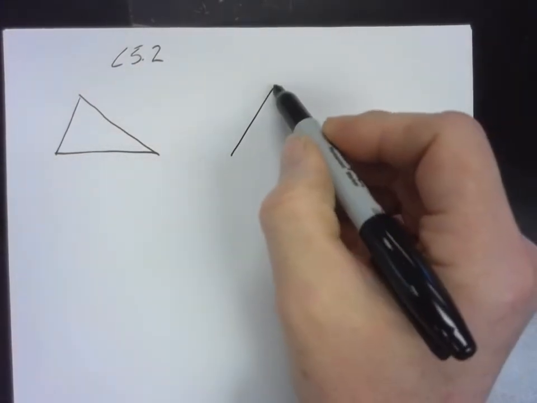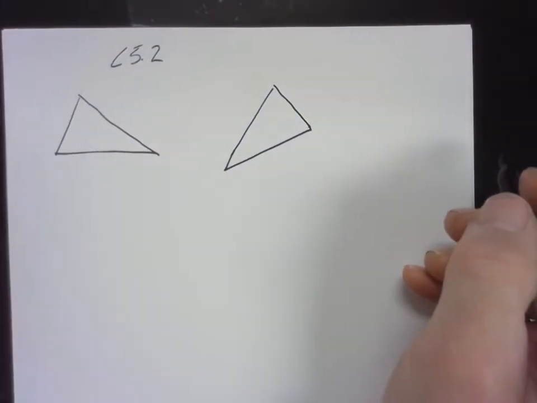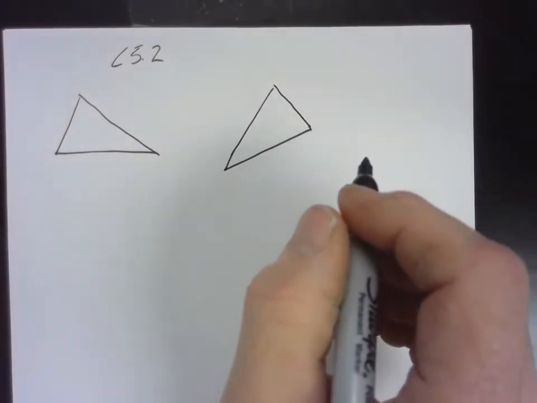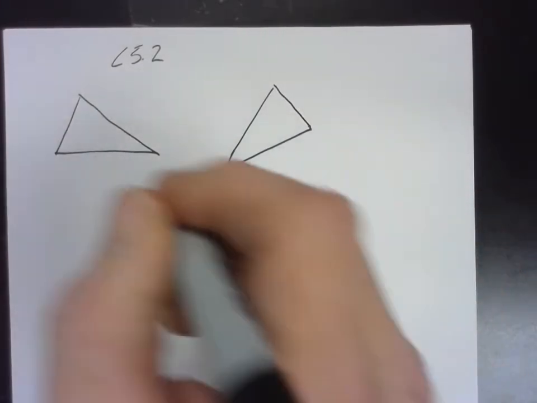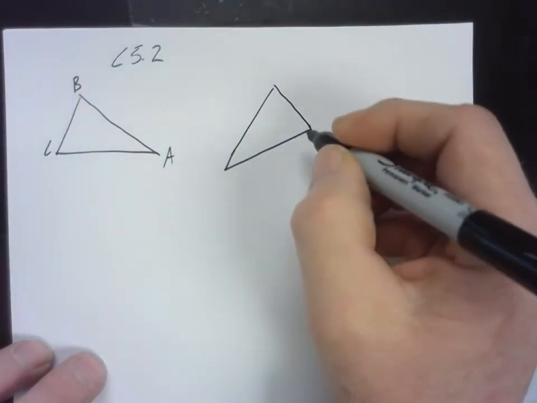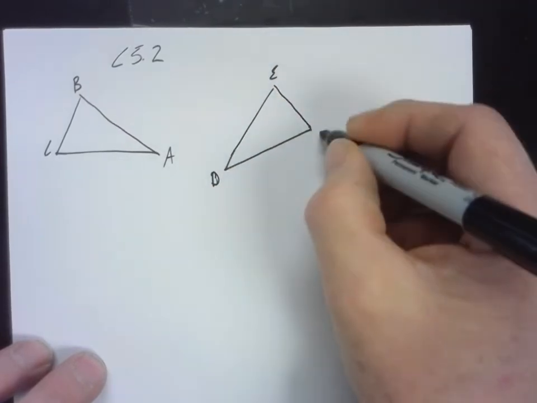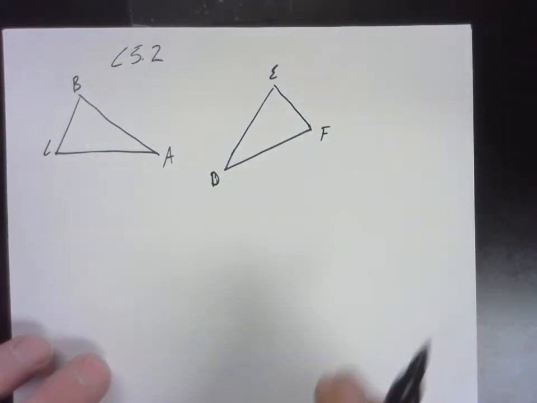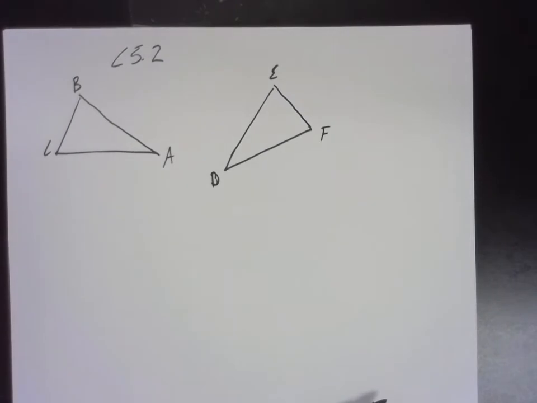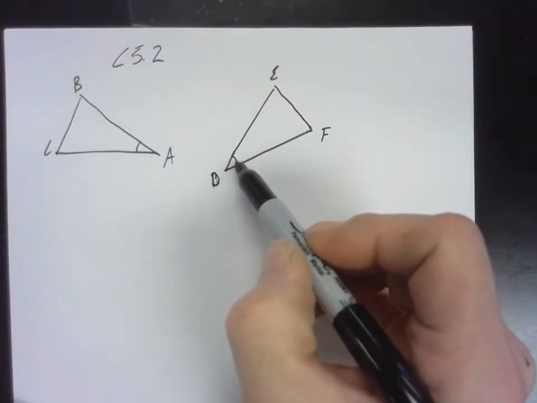So we have the two triangles. Sometimes when you look at figures, it's hard to tell which parts correspond. Okay? So we've got this one here, A, B, C, and then we got this one, D, E, F. And it's easy enough when we look at them to kind of know, do you guys think that angle A and angle D correspond?